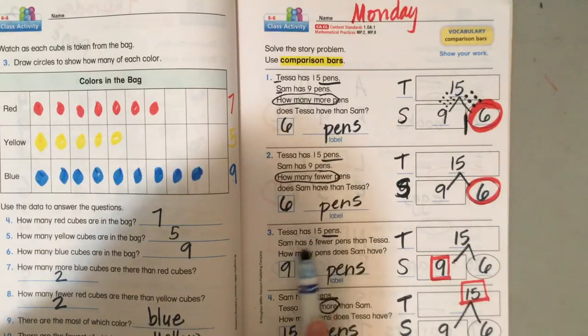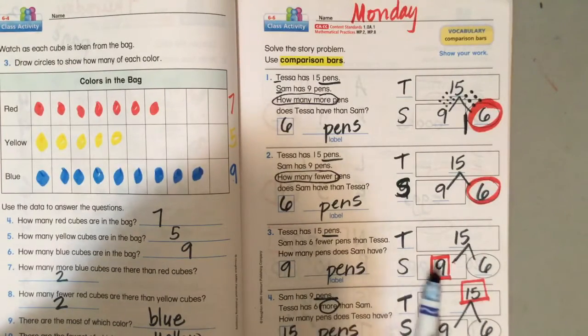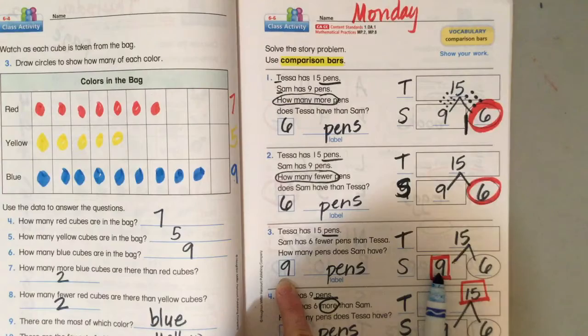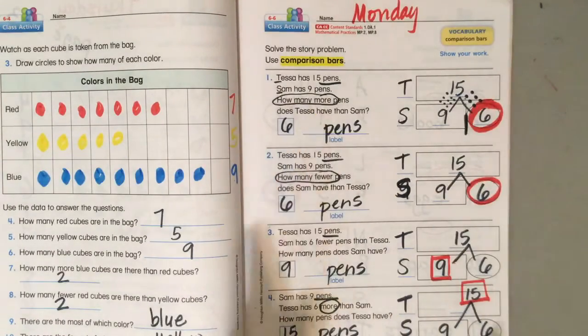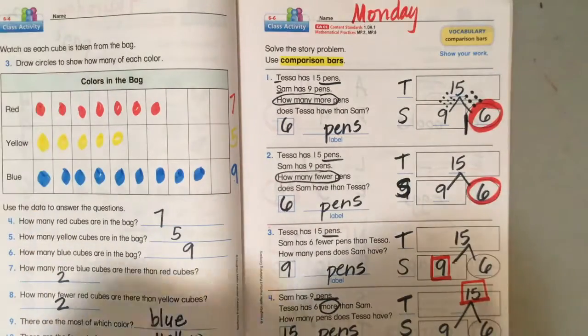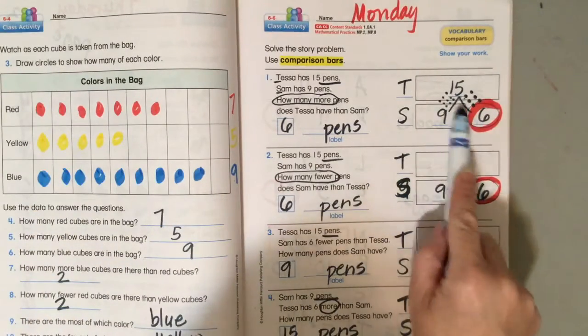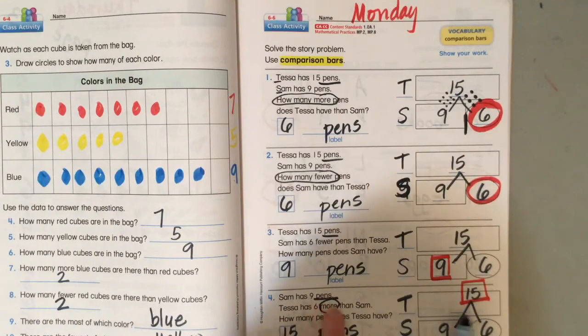Tessa has 15 pins, Sam has 6 fewer, so 15 minus 6, okay? How many pins does Sam have? 9. And I know you already know these, but we're just practicing doing it so you can see, oh, it's all part of the same fact family. Good, okay? That's why you see I drew Math Mountain right there so you can connect that and see that it's a fact family, Math Mountain, whatever you want to call it, okay? Number bond.